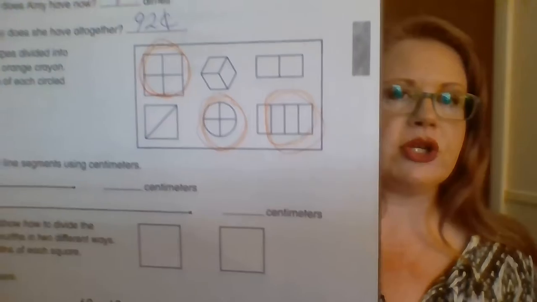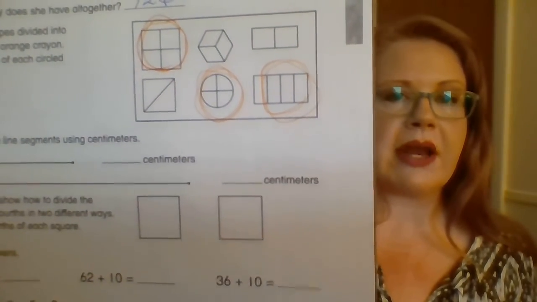Remember, the sections should be about the same size. When we practiced this, we did a lot of folding a paper in half so that we could get equal sections. Then we would fold those halves again to get our fourths, and so on. So you should have circled those 3 because those are the ones that are divided into fourths.